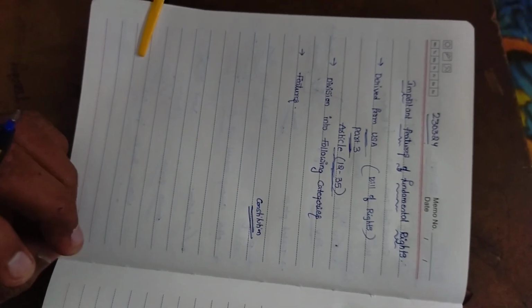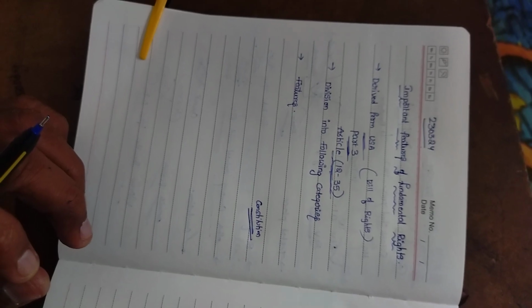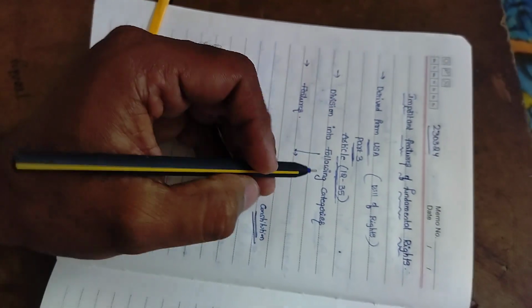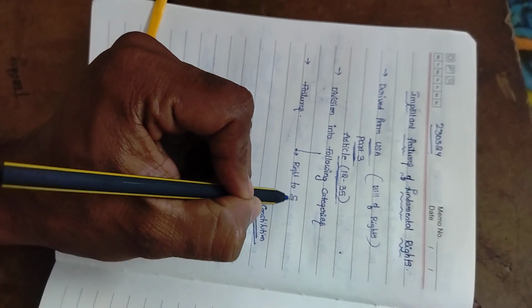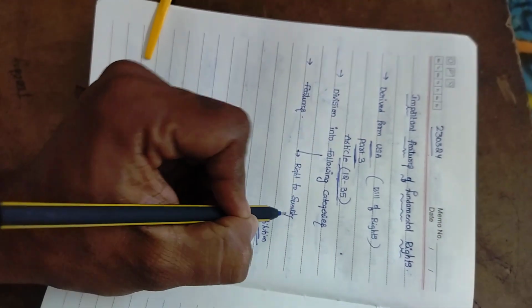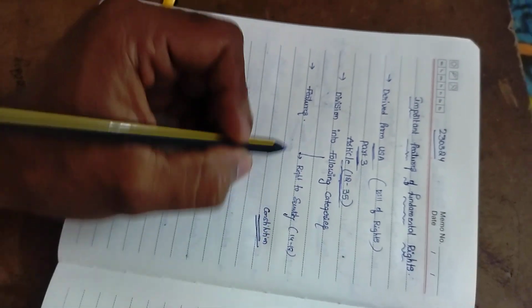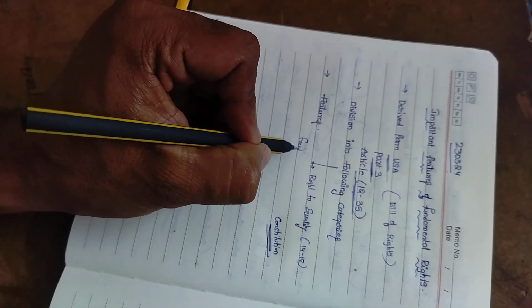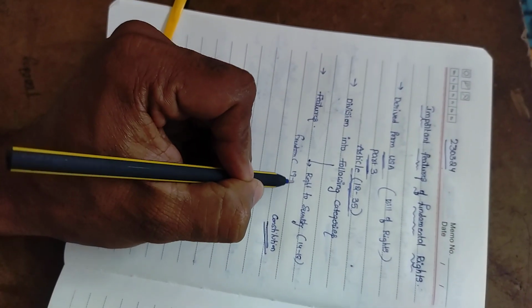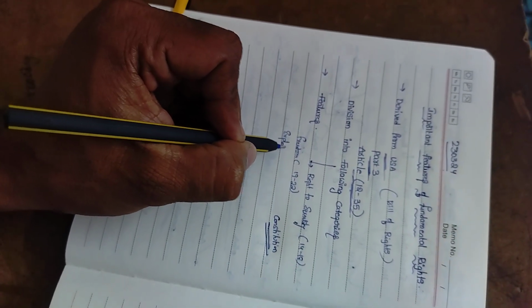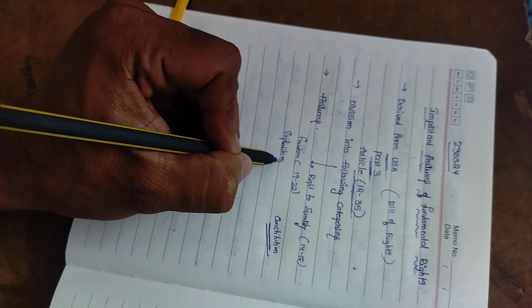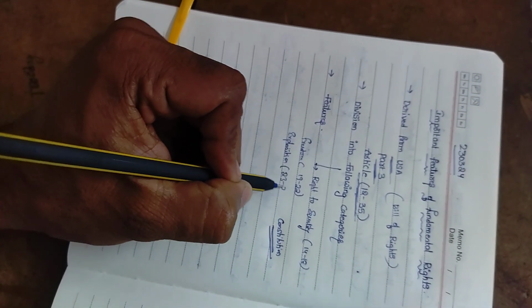These fundamental rights are broadly divided into the following categories. Right to equality, mainly Articles 14 to 18. Right to freedom, Articles 19 to 22. Right against exploitation, Articles 23 to 24.